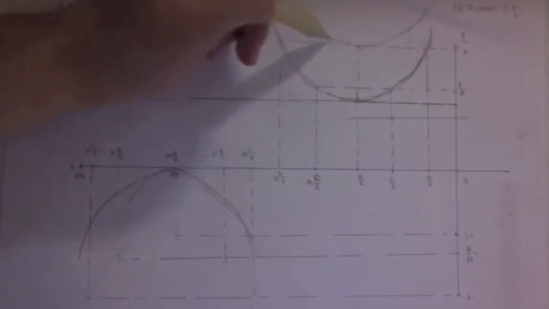For y equals cosec x plus 1, we would just need to move all the graph one higher. So if we shift the graph one higher, it would be like this.